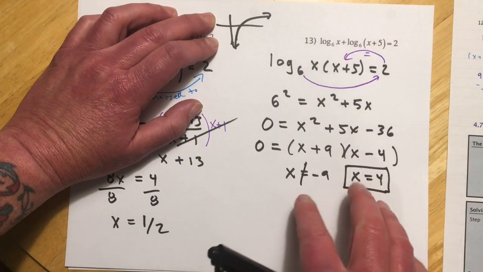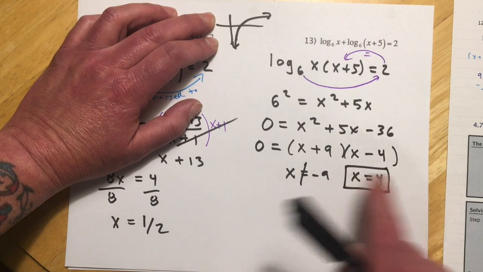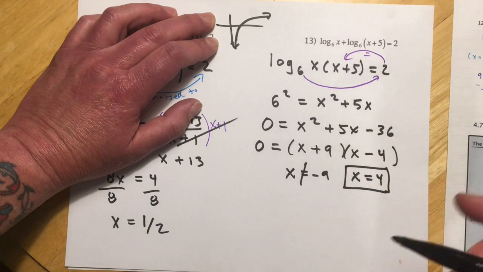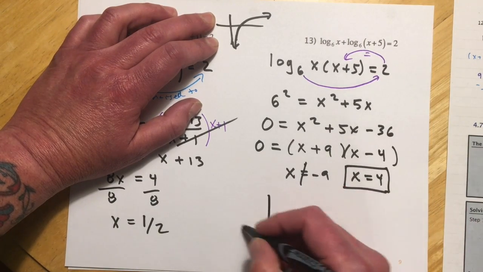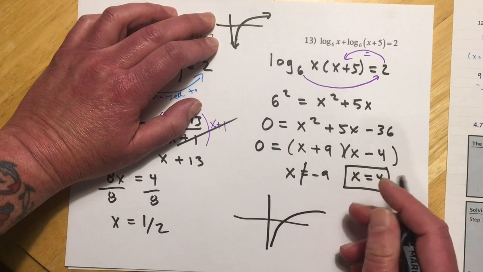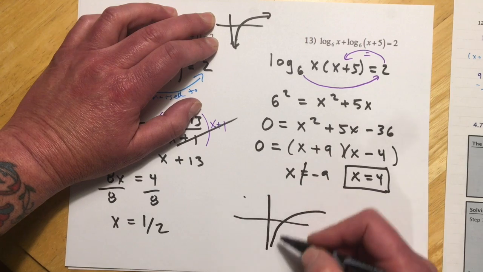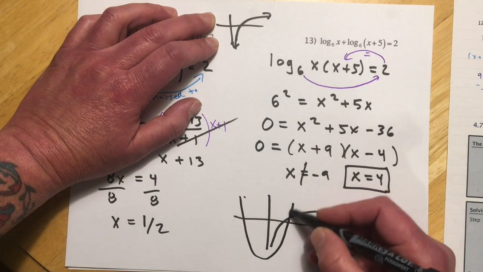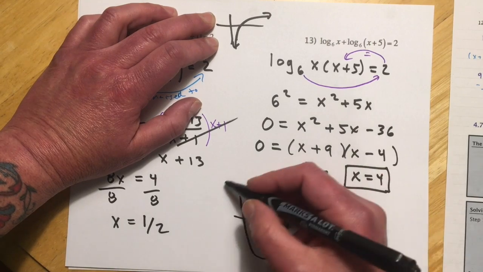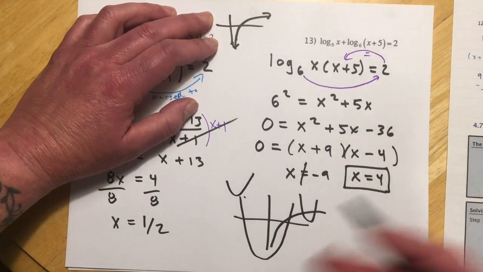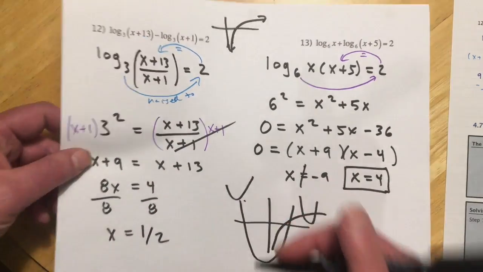And on these kind, it can be that they both work, that neither one works, or that one works. And it just depends on the geometry. Because a log graph basically looks like this. This thing is a parabola, so it could come down and only cross it once. It could cross it twice, or it could never cross it. So just sort of the geometry behind the algebra.